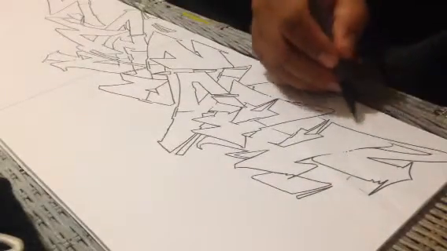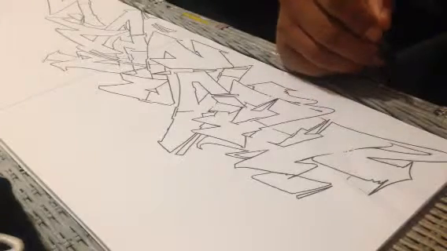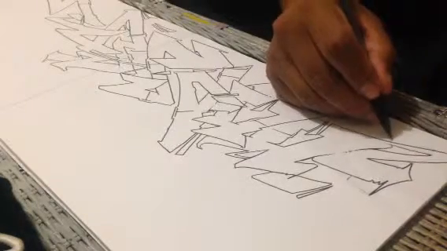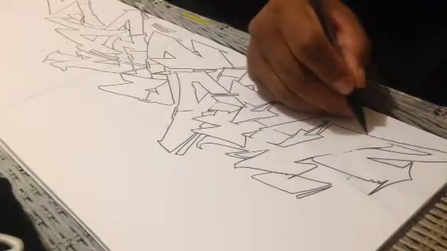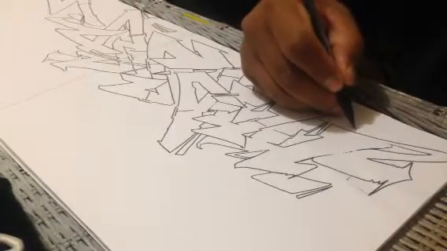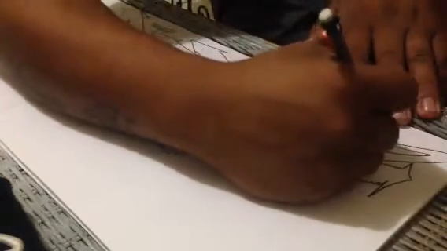Now, right here is going to look like a funny looking shadow if I don't do something here. So what I'm thinking of doing is adding just a couple of circles right here to give it a better look. I'll ink that in once this is all said and done.